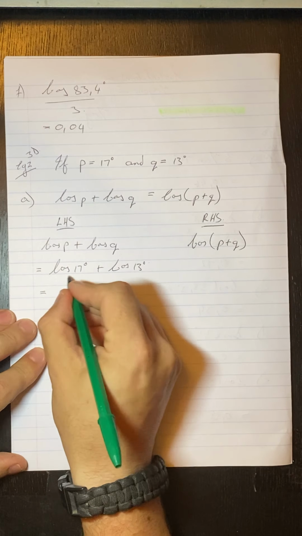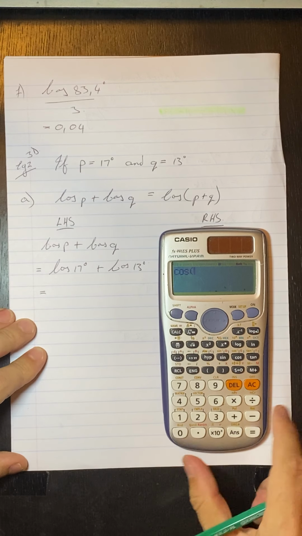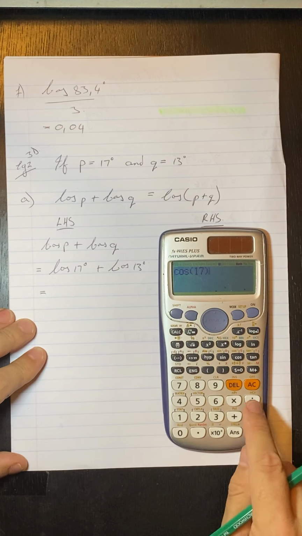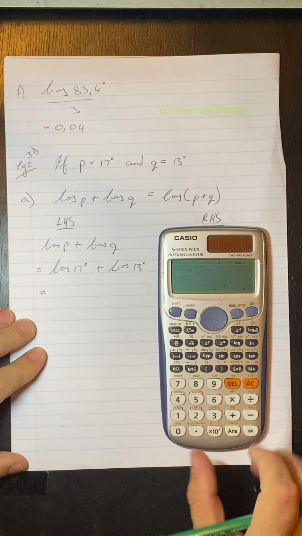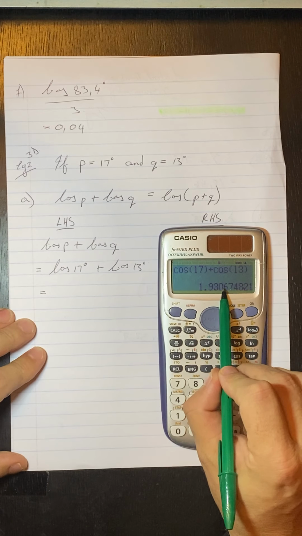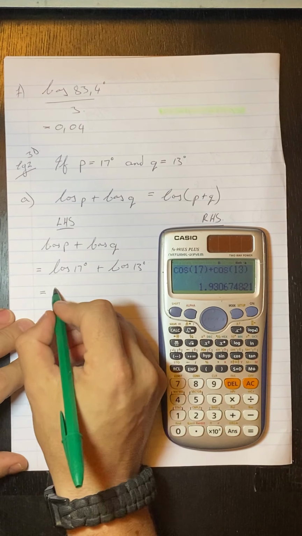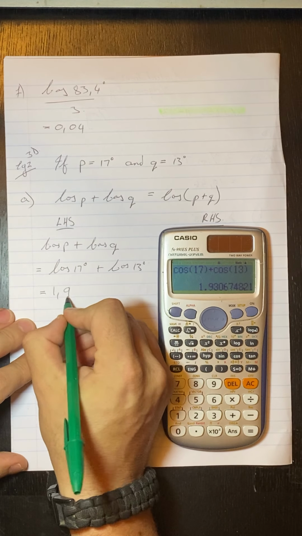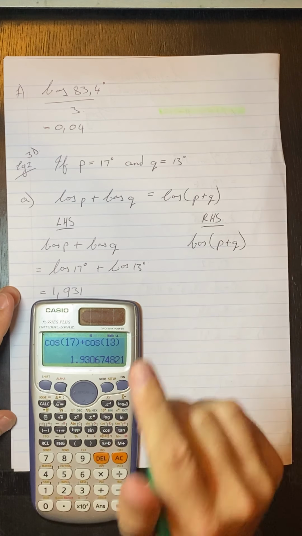I'm just going to work this out on the calculator. So we have cos 17, close my bracket, plus cos 13, close my bracket. And we're going to round it off to 3 decimals. So 1, 2, 3. The number on the right of that is bigger than 5, so we bump that up. So this is 1,931.